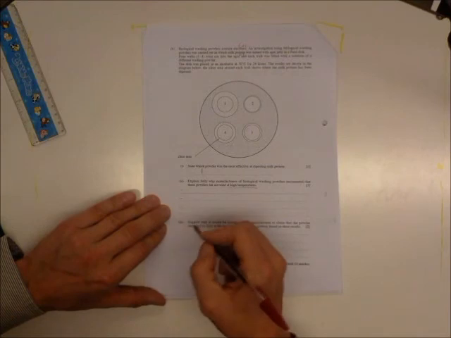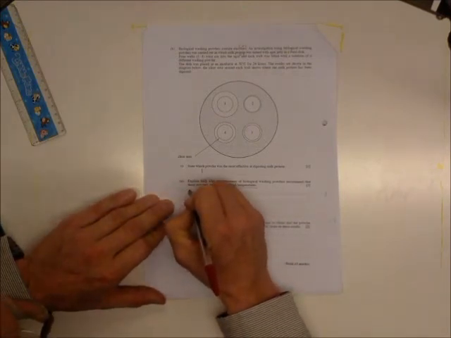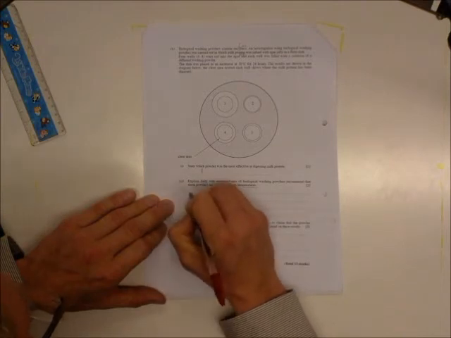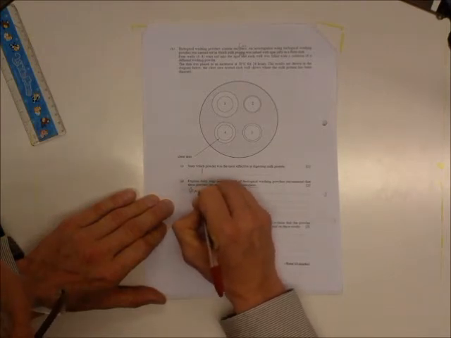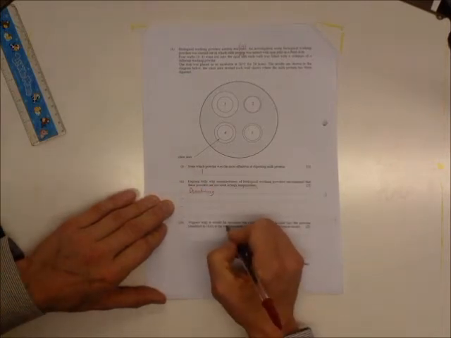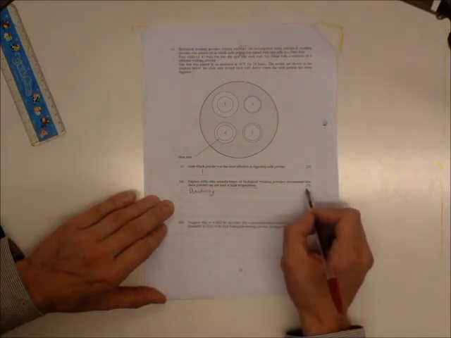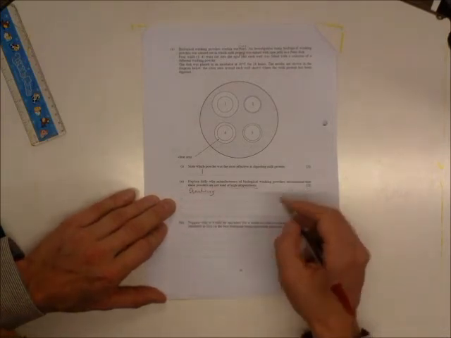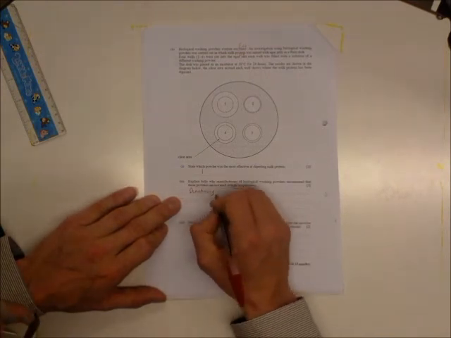So let's talk about what happens. So they might denature. So denaturing might happen. And let's just go, right, well that's my headline. How do I give more details there? So things like what is denaturing?